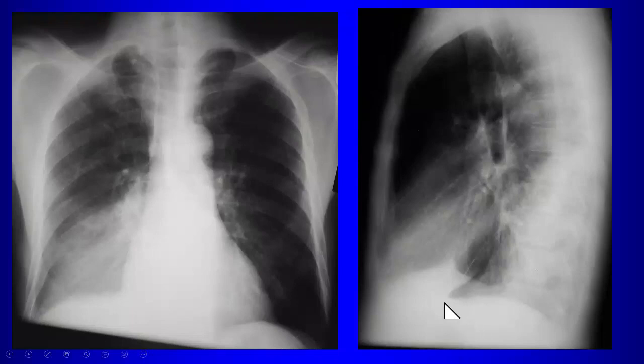Yeah. So look at the diaphragm here. So here's the left diaphragm, right? That's the one that disappears. Okay. So that's the left diaphragm. We can see it. The right diaphragm, we can see through the heart shadow, but back here it disappears because of the silhouette sign from the pneumonia. So that's a right lower lobe pneumonia.